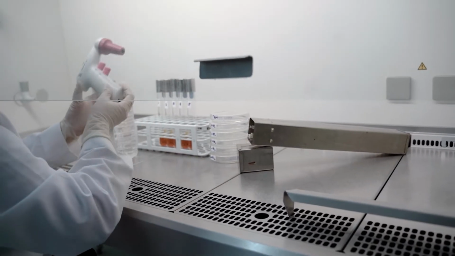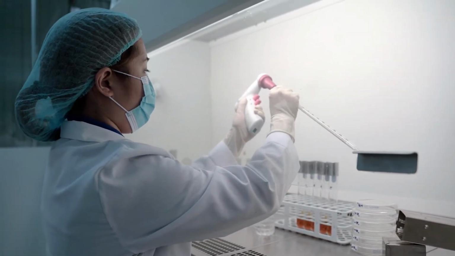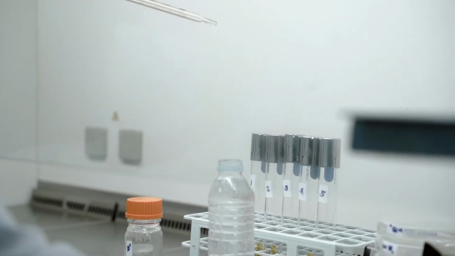After mixing the sample, we will then pipette and transfer a portion of 20 ml to each of our 5 test tubes with culture media broth.